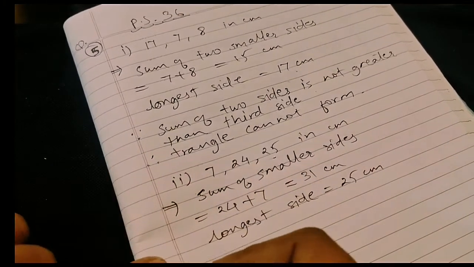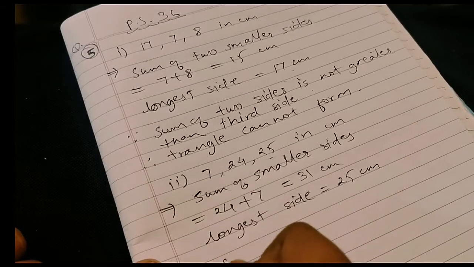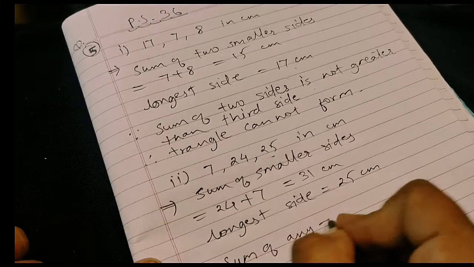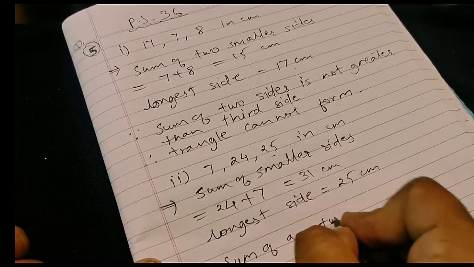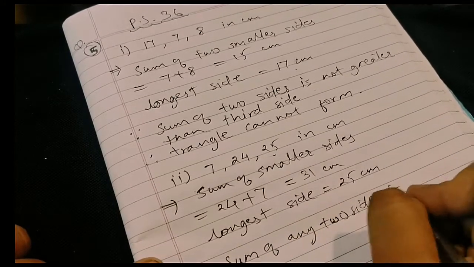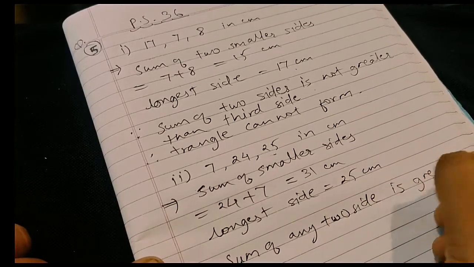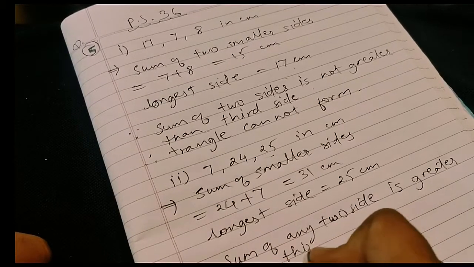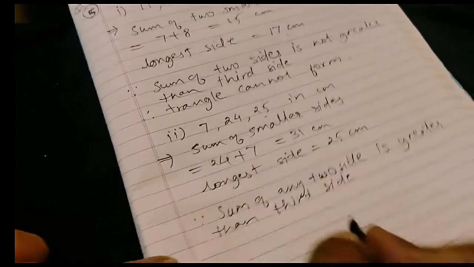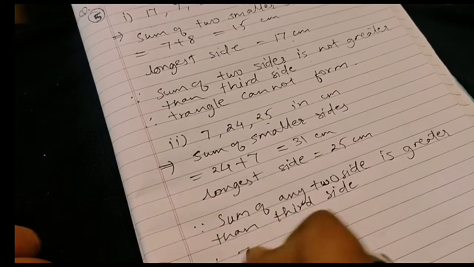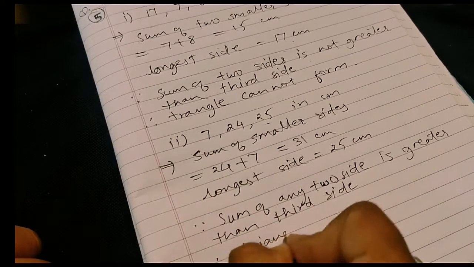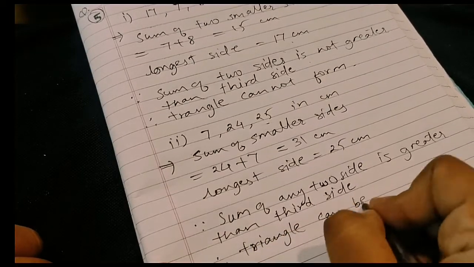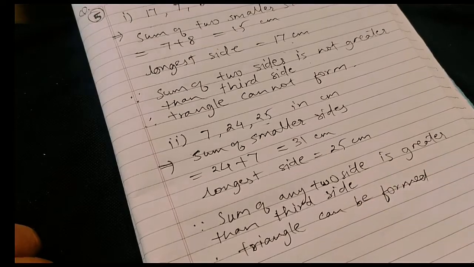So simple. So I'm going to write: since the sum of any two sides is greater than the third side, therefore a triangle can be formed by those sides.